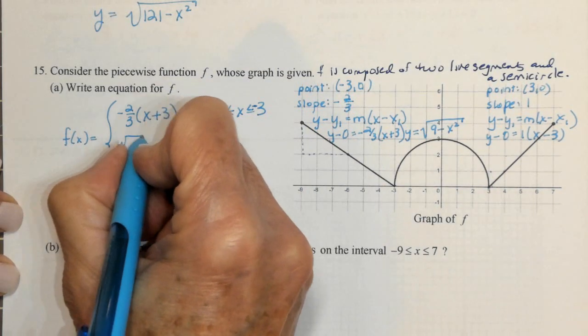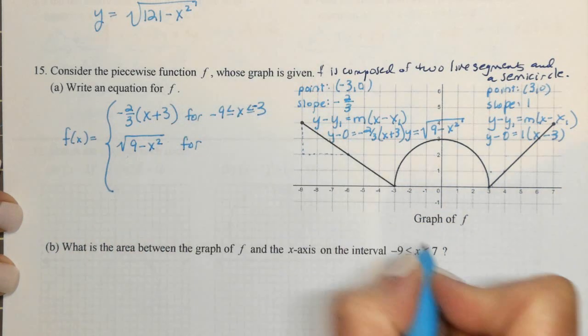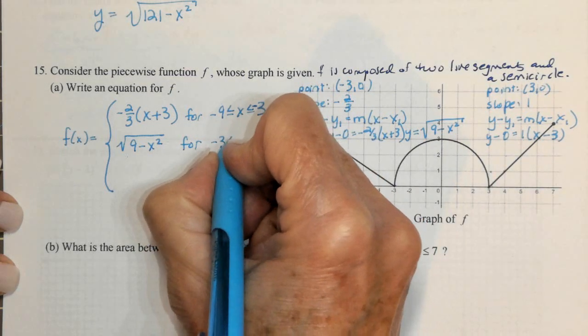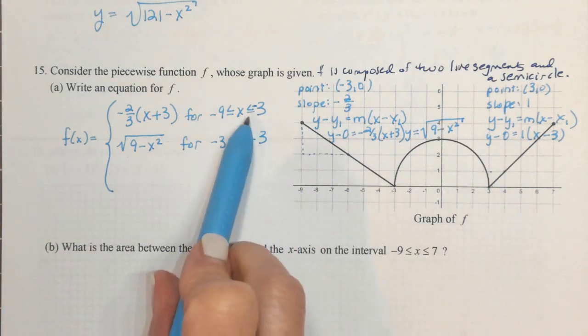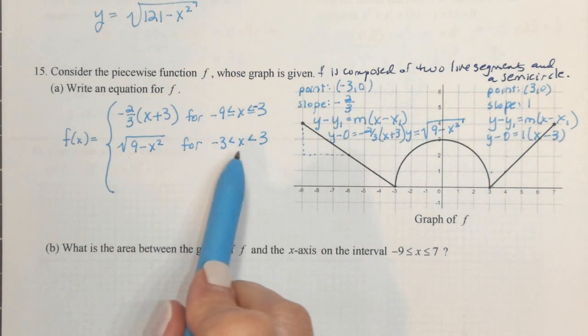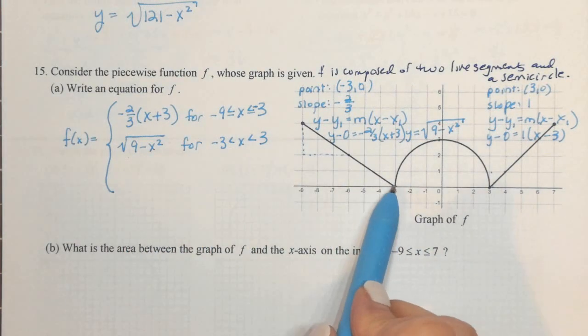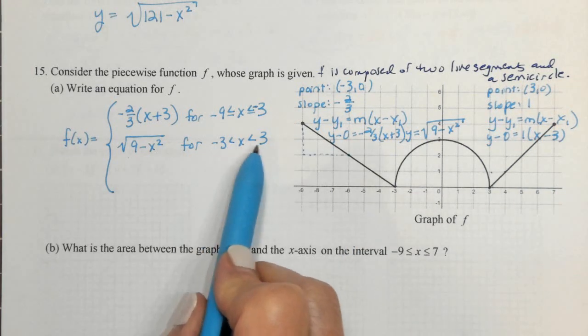That will be square root of 9 minus x squared, and that is valid between negative 3 and 3. Now, do I include those or not include them? Well, I included it up here, so I'm not going to include it down here, but I truly could because they are both equal, so it doesn't matter if I include that or not. Same thing with the 3.